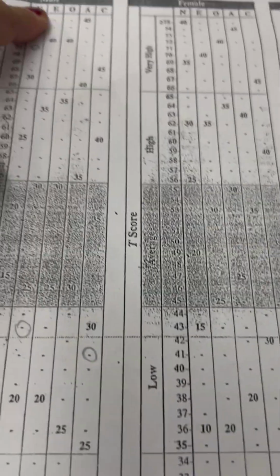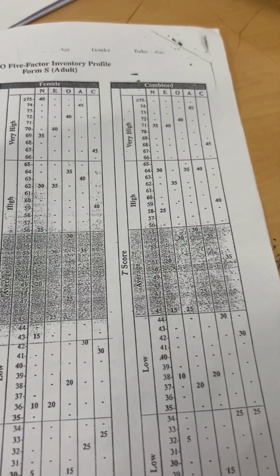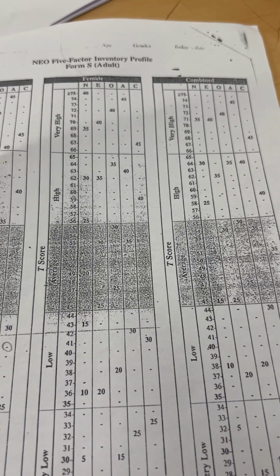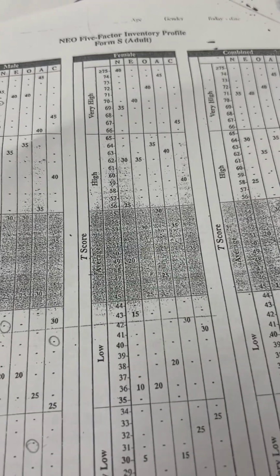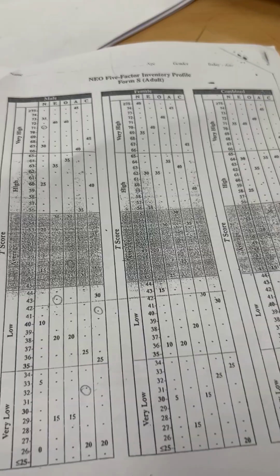Here male, female and combined are written, so combined scores you can also find out. Male and female you find out, and then the T score. This is the T score.